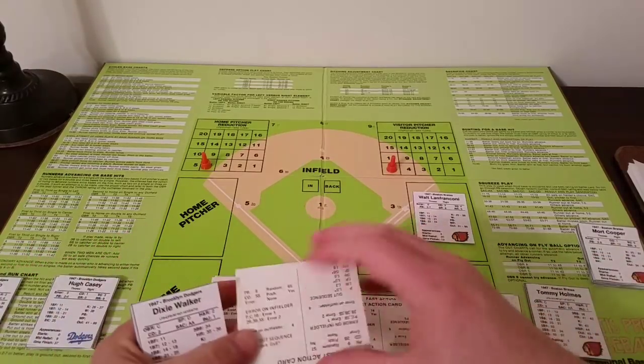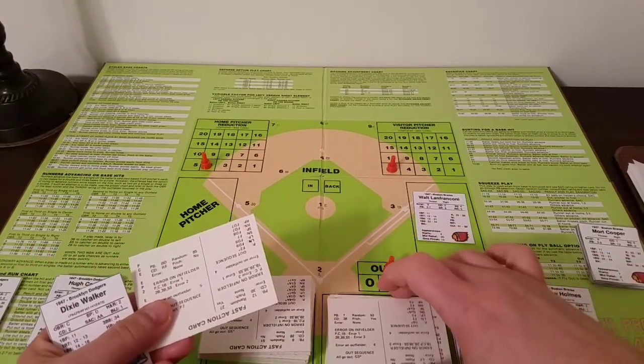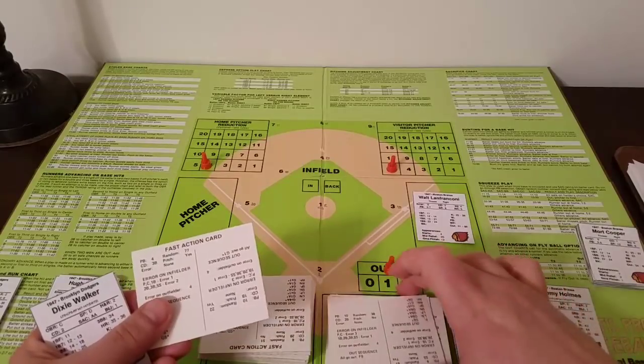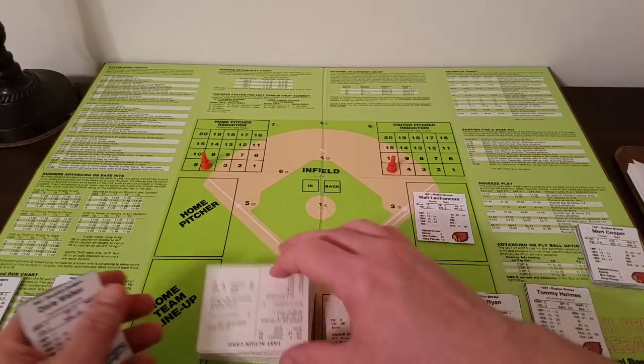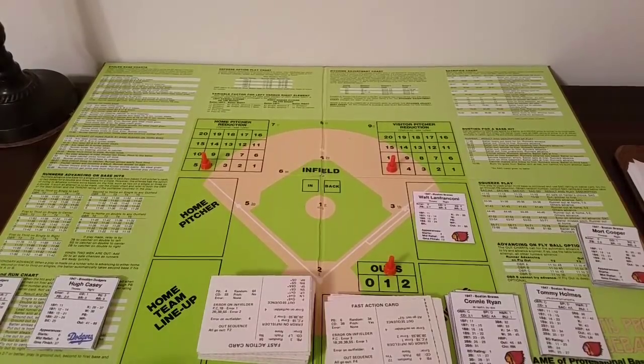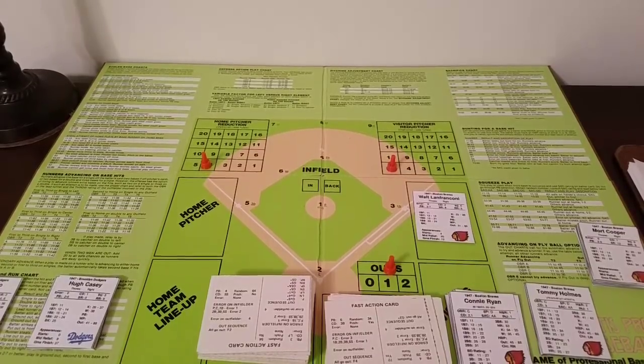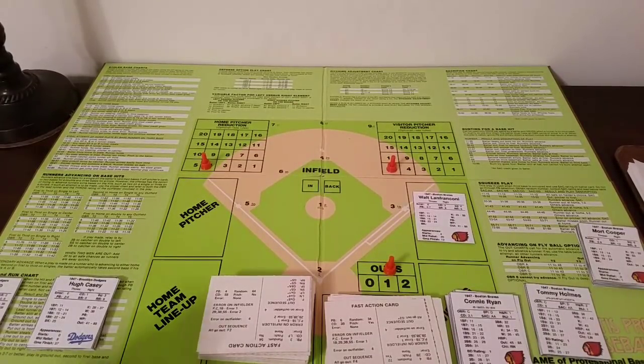2 down for Dixie Walker. Another lefty on lefty matchup for Lanfranconi, and it's under his card. 38, that's an out. He's a left normal. Pops it up to, or fouls it out to the second baseman. Ends the inning, but it looks to me like 2 runs come in. And at the end of 7, it is 4-1 Brooklyn.